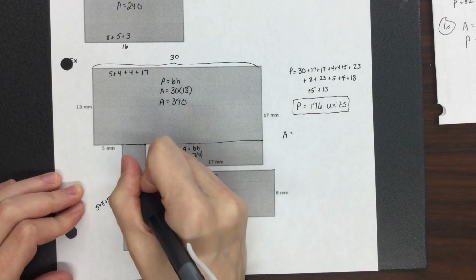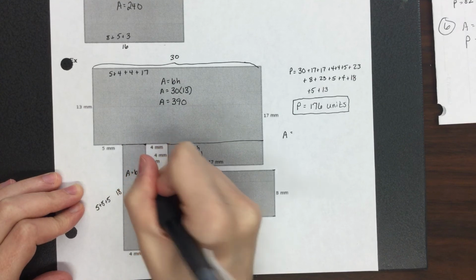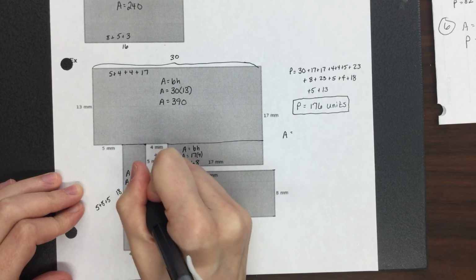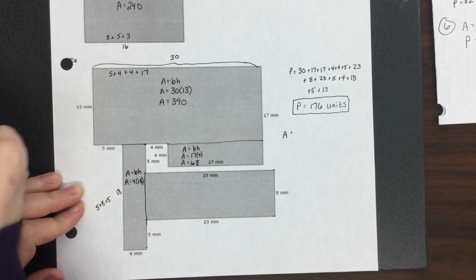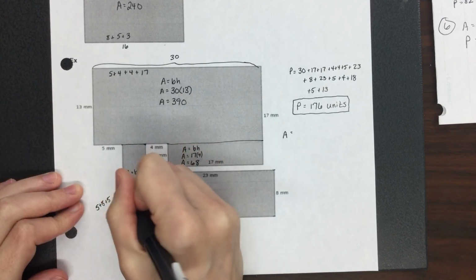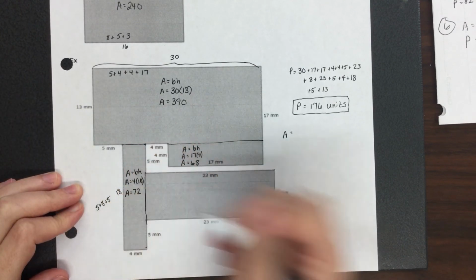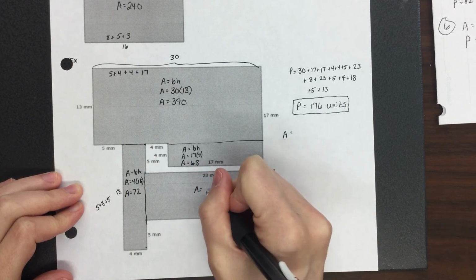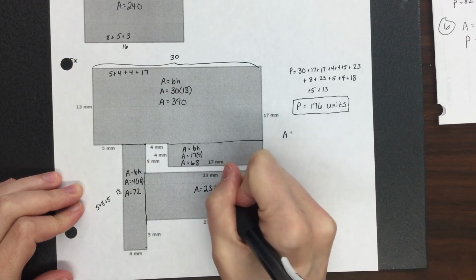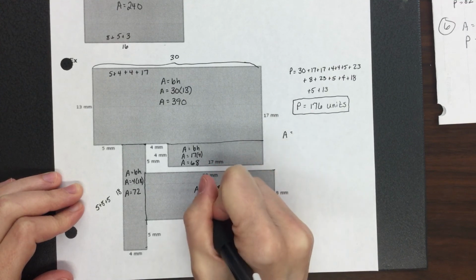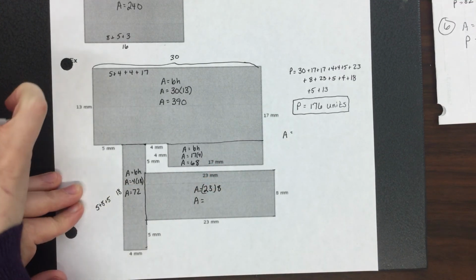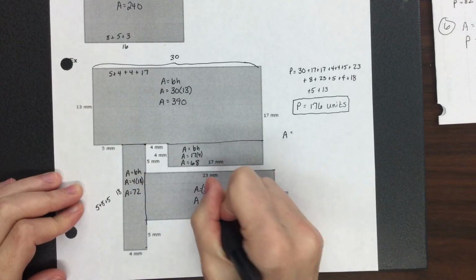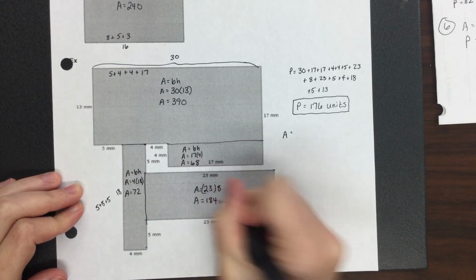And then looking at this one, area again, base times height. Area is going to be equal to 4 times 18. Area is going to be equal to 72. And then looking at this last one, area is going to be equal to base is 23 times the height is 8. So the area is going to be equal to 184.